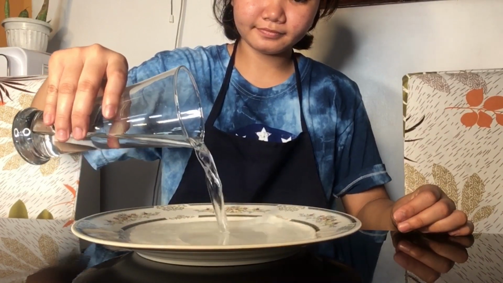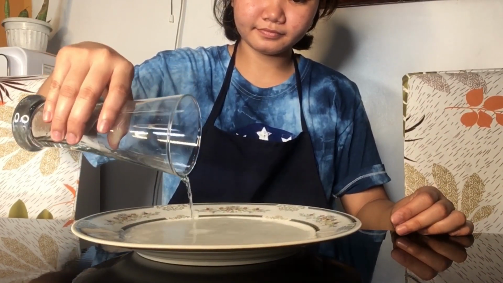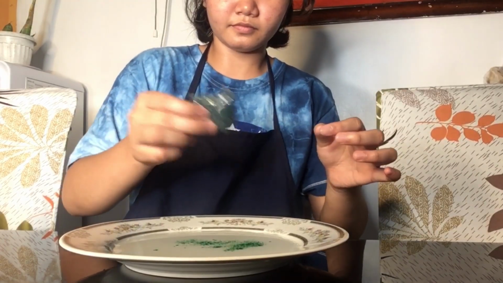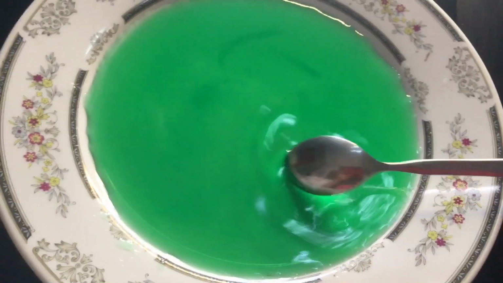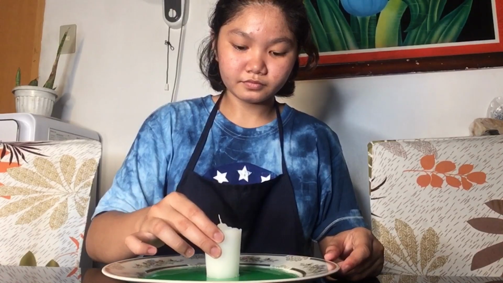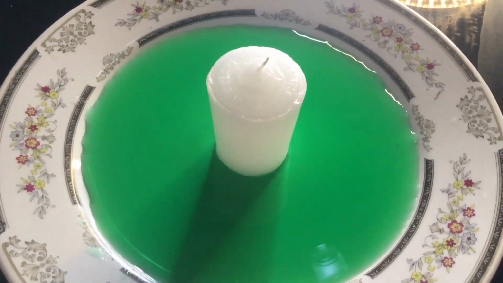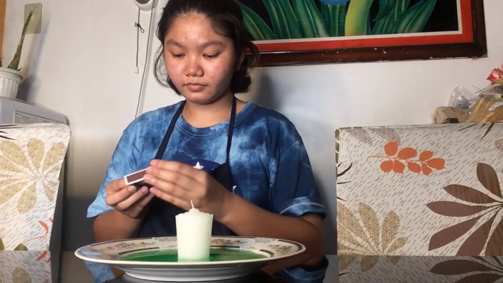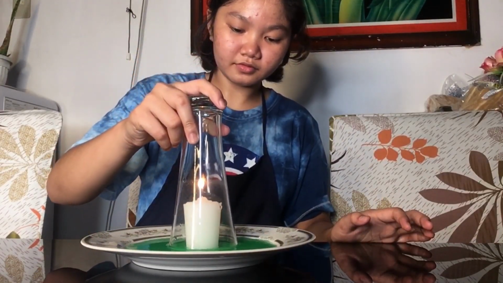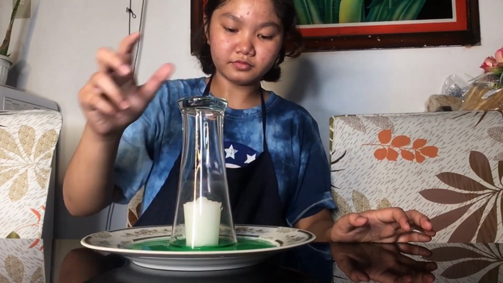So the first step is we're going to add water on the plate. I think just add enough water to fill your plate. Second, we add food coloring to make it easier to see and mix it with the spoon. And the third step is to take your candle and place it in the middle of the water and light it with matches. And the final step is to take your glass and place it over the top of the candle. And wait a little bit and you will see the result.